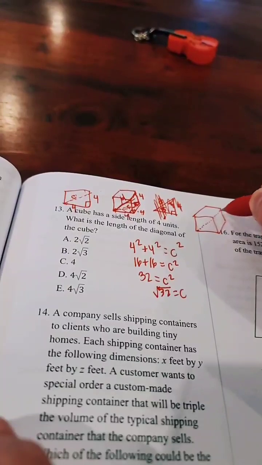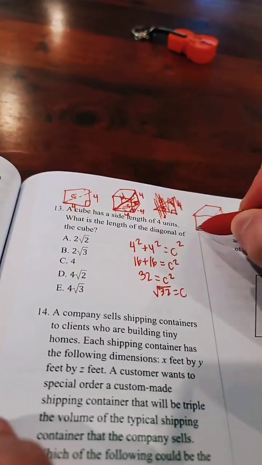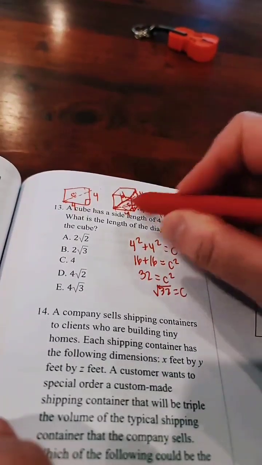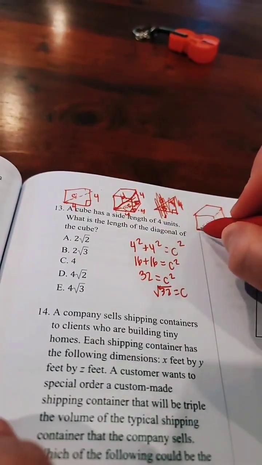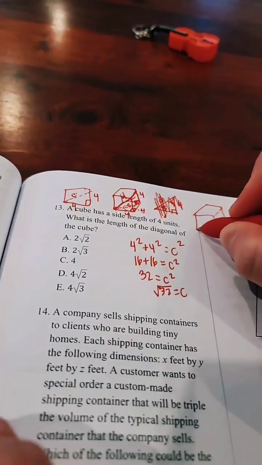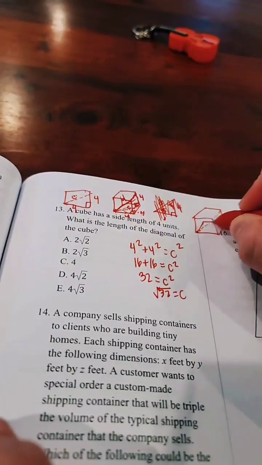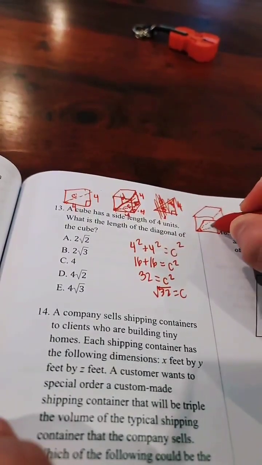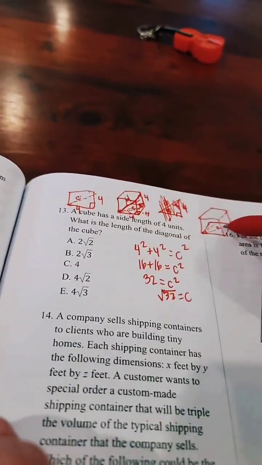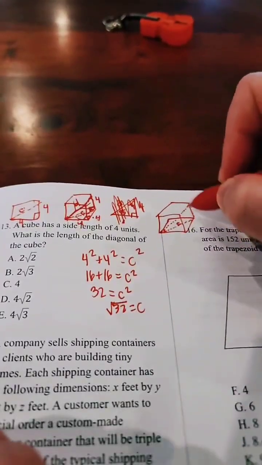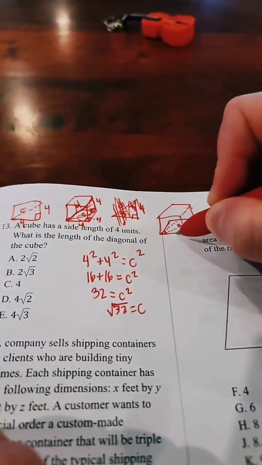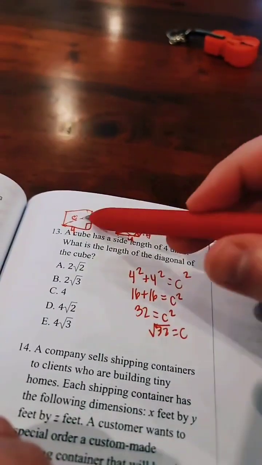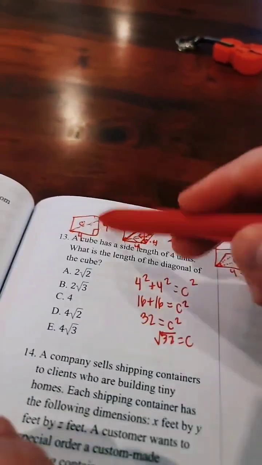So hold on. We go like this, from the bottom left of the front to the top right in the back is what that diagonal is that I'm discussing. And on the bottom there's a square base. This guy is the C that I was describing right here. That's the C, and every side length is 4. So we calculated the Pythagorean theorem here with 4 squared plus 4 squared equals C squared to find out what C is.